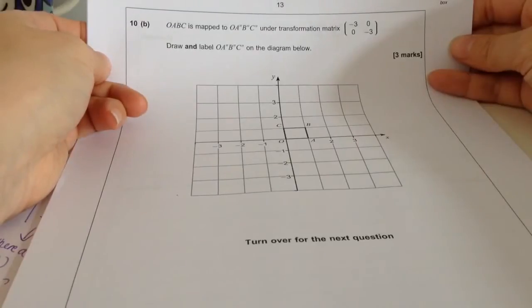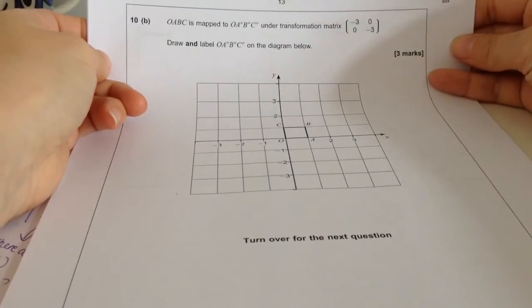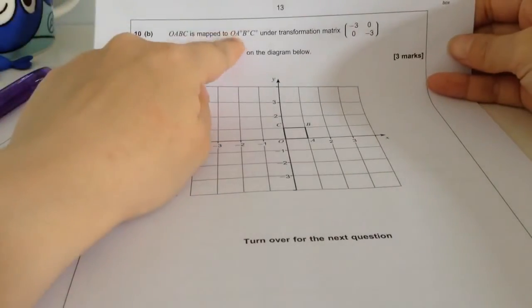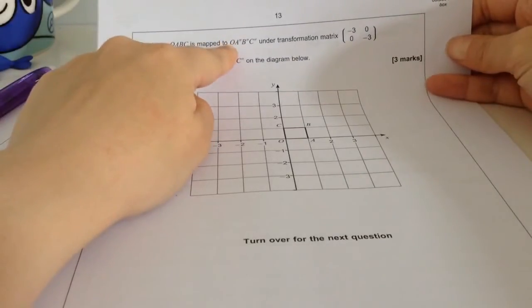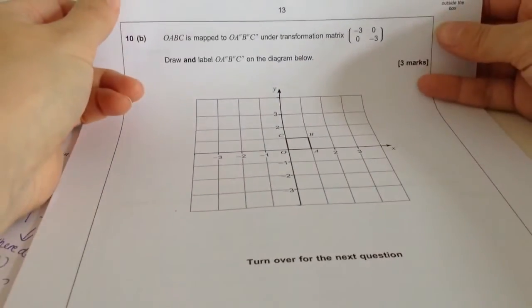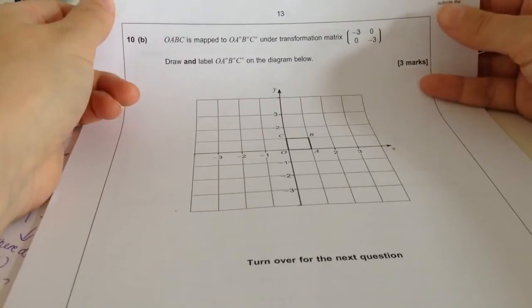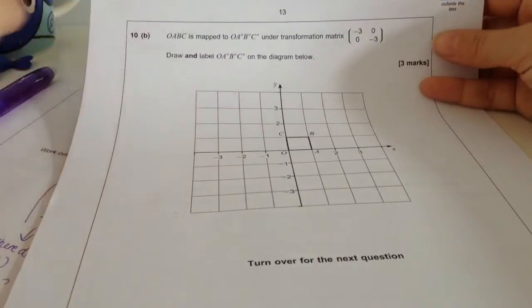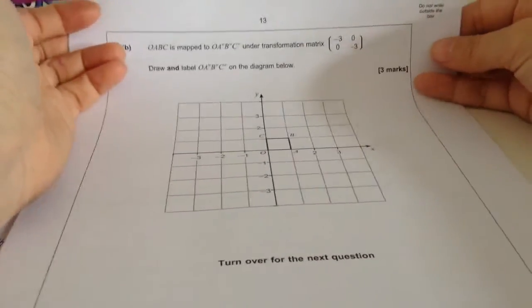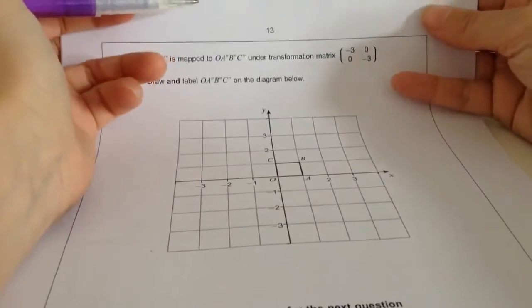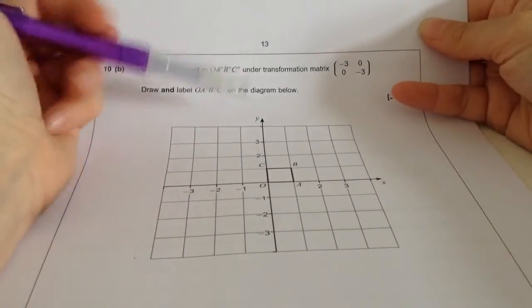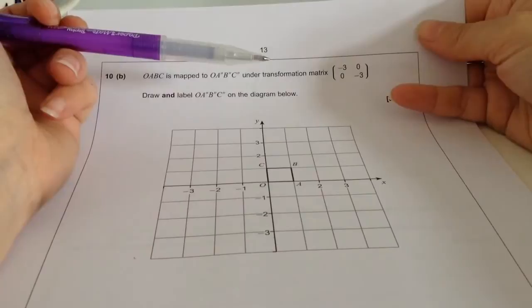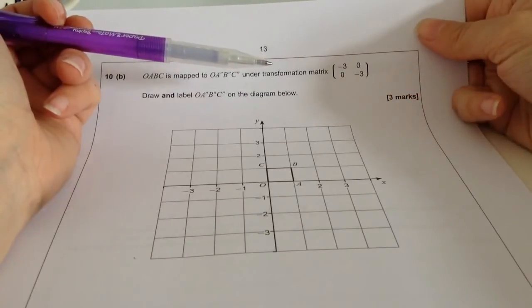OABC is mapped to O, A', B', C'. That's seriously how mathematicians pronounce that, in case you're wondering. Or A'. A double dash or A dash dash. Remember double dash? What? Why do they not do that anymore in Mario Kart? I don't know. Actually, I heard they brought it back for the Switch version. Is that true? I don't know.